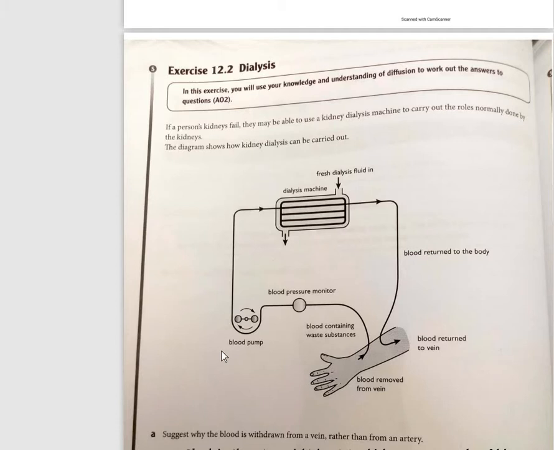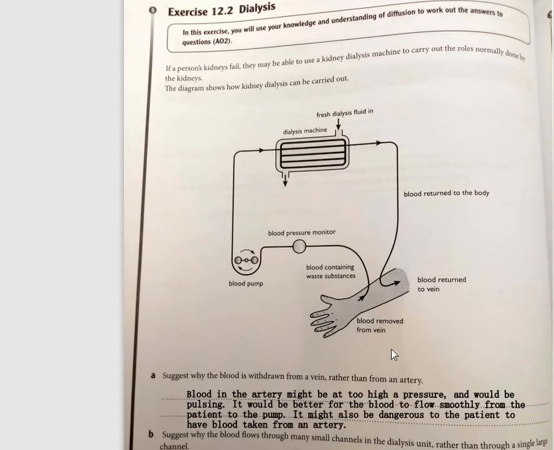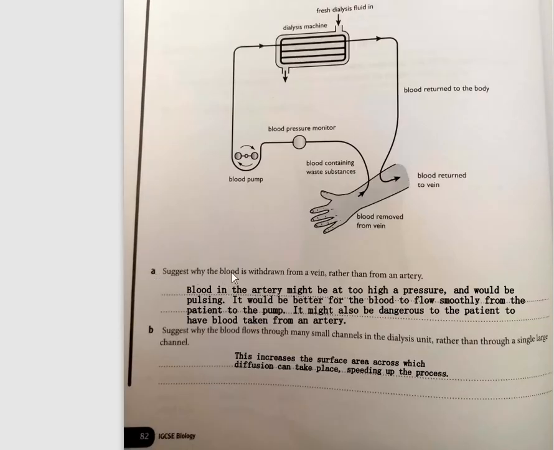And the purpose of the blood pump is to regulate the flow of the blood, so that it doesn't stop at one place, because you need a pressure, a force to move the blood. Then it passes through this dialysis machine with the fresh dialysis fluid, and this part is the partially permeable membrane, and then the blood is returned to the body, back into the vein. Now, part A suggests why the blood is withdrawn from a vein rather than from an artery.